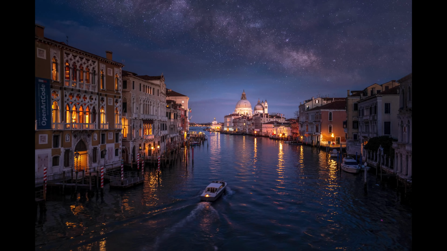Bonjour mesdames et messieurs, in this episode I'm going to show you how to add the Milky Way on your photos.